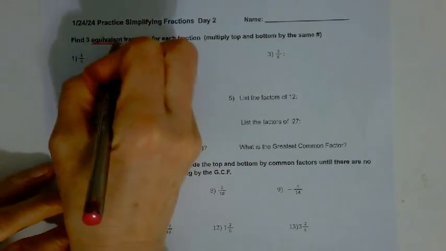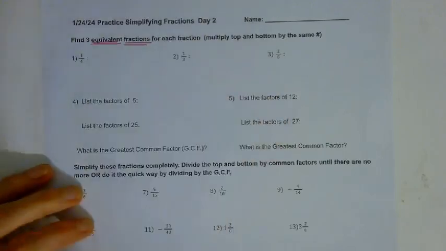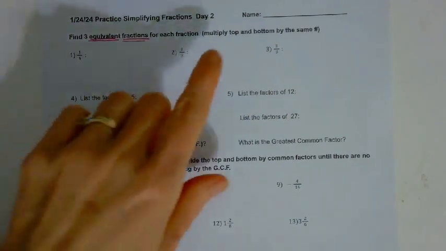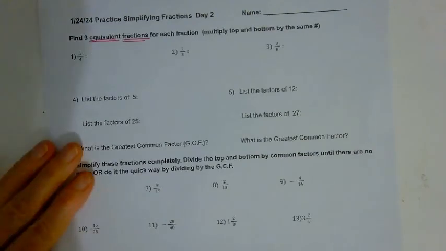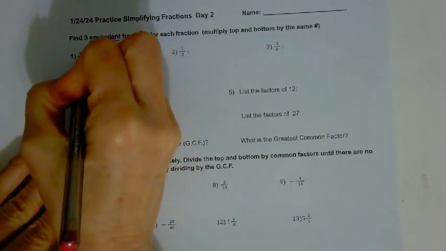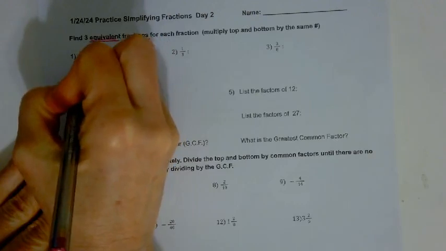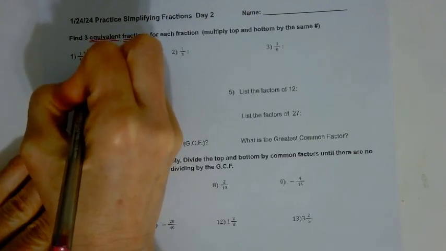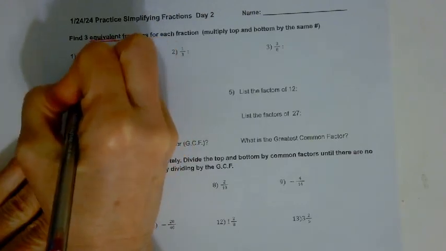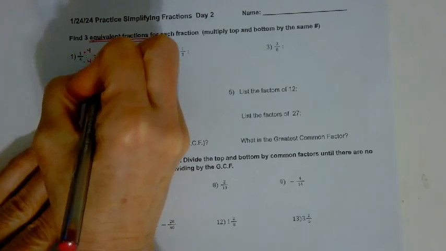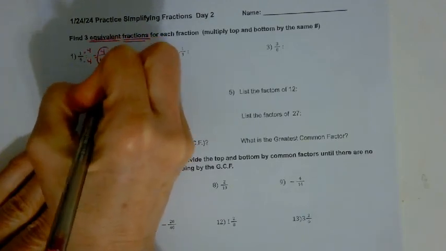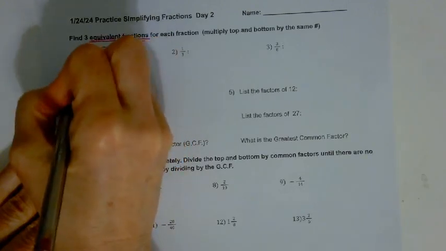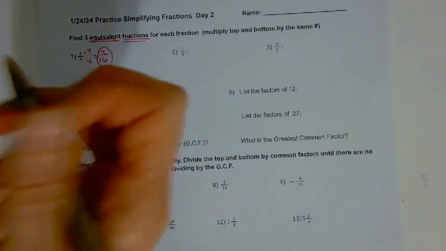I ask you to find 3 equivalent fractions for each of these fractions. So that means multiplying the top and the bottom of a fraction by the same number. So if I multiply 1 by 4, for instance, and 4 on the bottom by 4, I'm going to get the equivalent fraction of 1 times 4 is 4, 4 times 4 is 16. So 4/16 is the same value as 1/4.